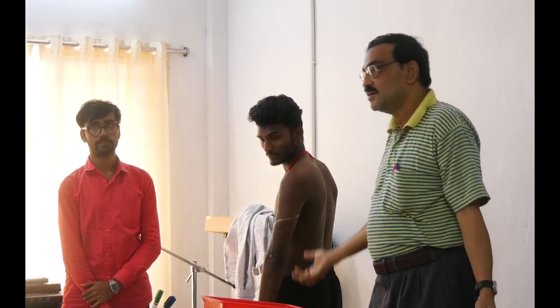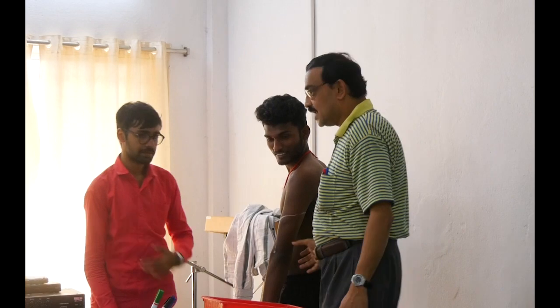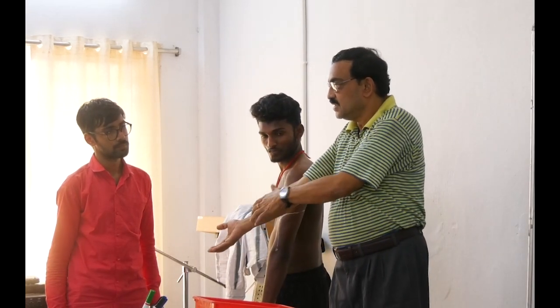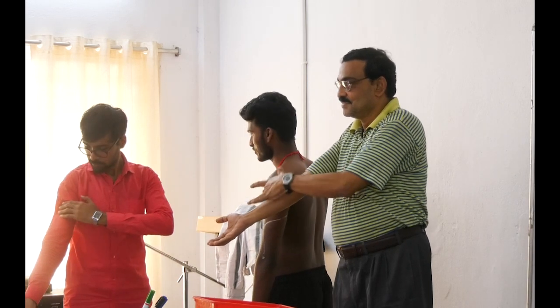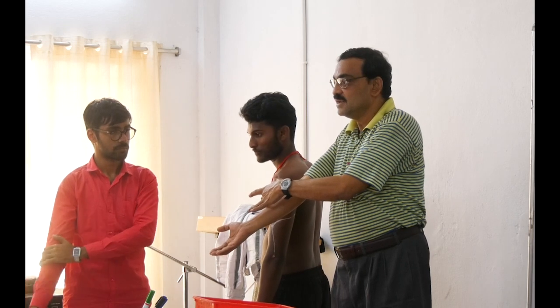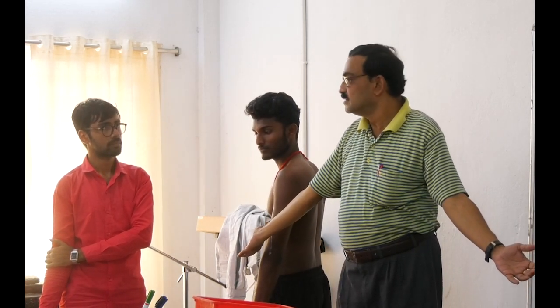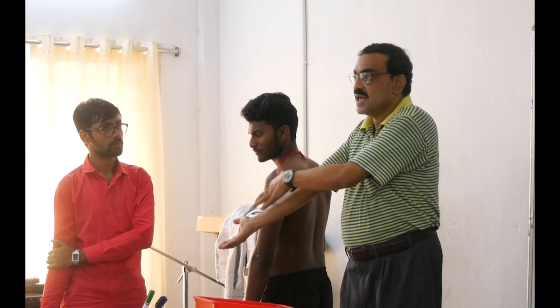This is the carrying angle. Like this we can carry a bucket from the ground, so there should be a free space. If it is straight, that is difficult. So nature has made an angulation. In females it is greater because the pelvis is wide, so nature has provided a wider angulation. And it is around 164 degrees.